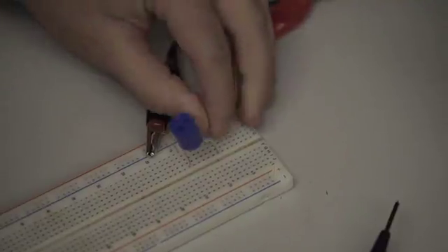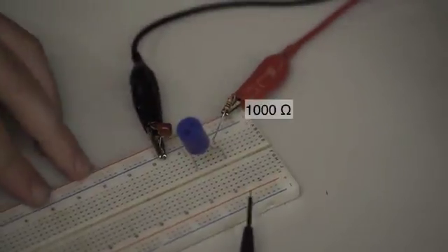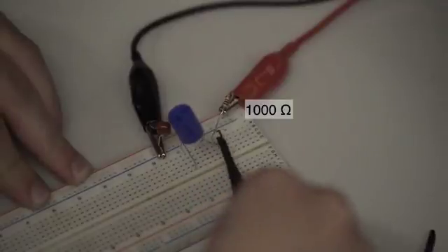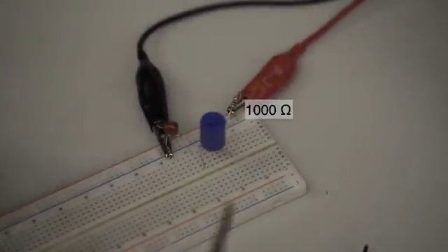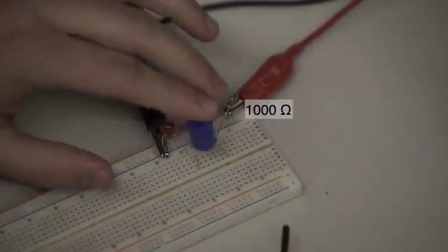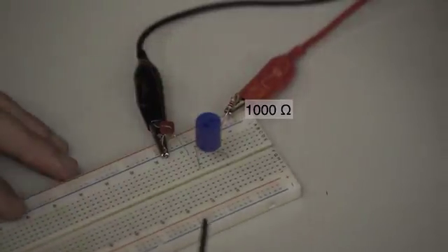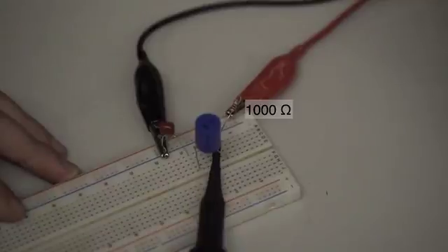So let's see what happens if we increase the resistance to 1000 ohms. So I put a 1000 ohm resistor here and I plug in my power source. And finally I connect the probes to once again measure the voltage drop across the resistor.